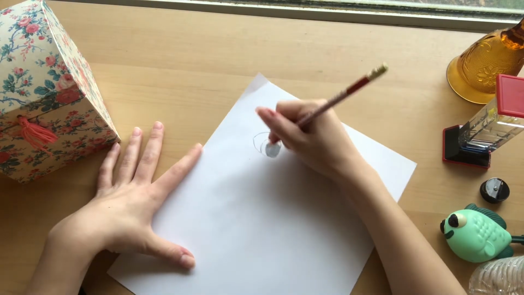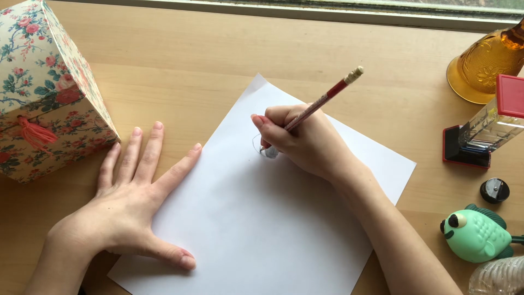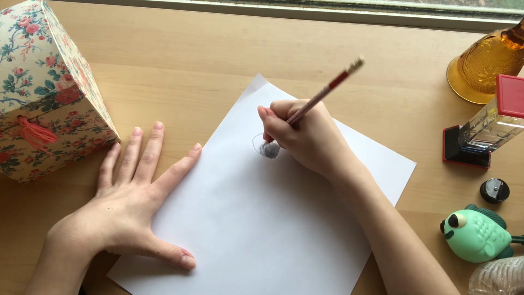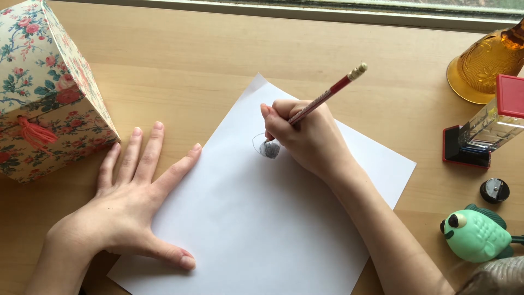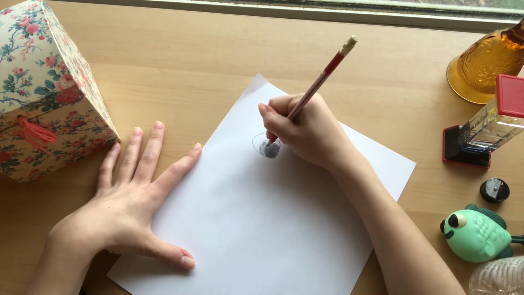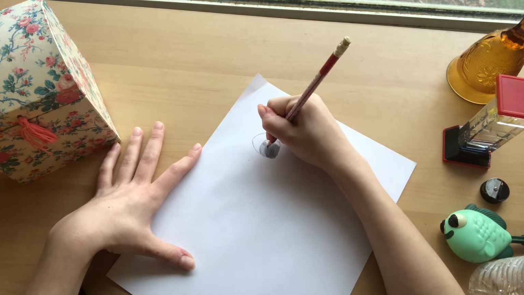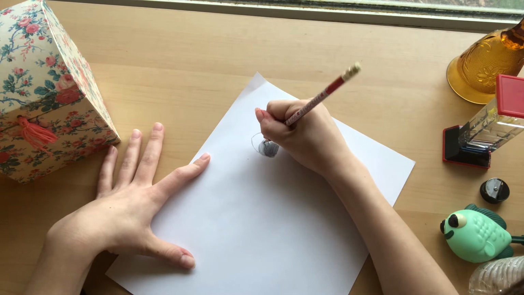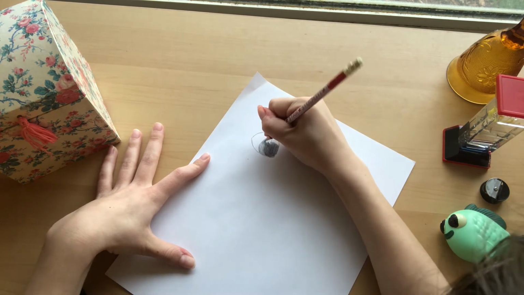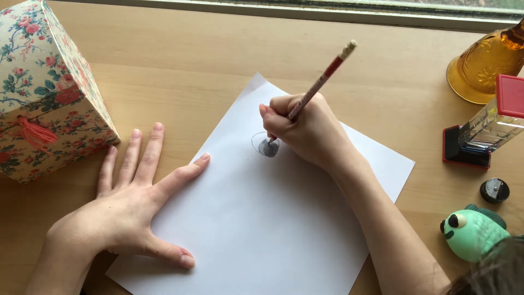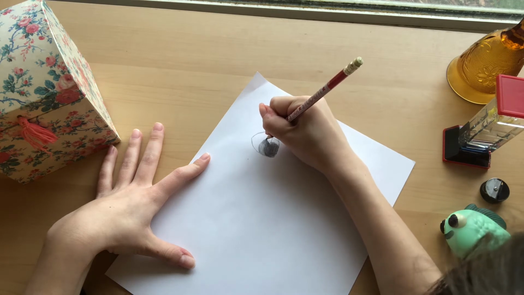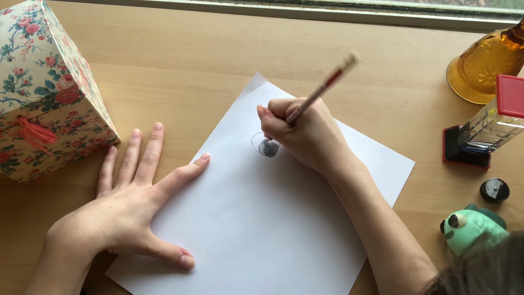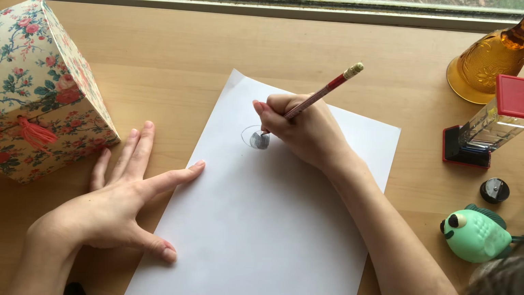Alright, now for the eye, I'm going to make it dark, so I'm going to shade this in almost as dark as the pupil. And then from about this line that I just made upward, I'm going to make it as dark as the pupil. Like that.